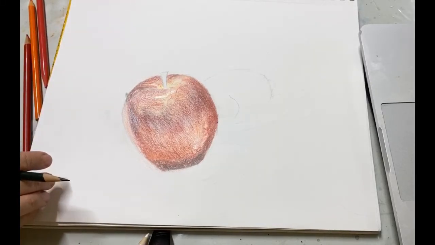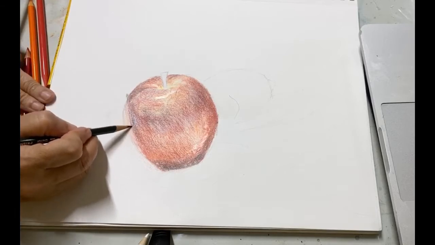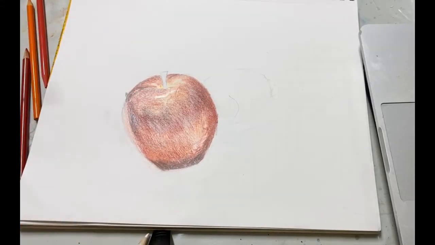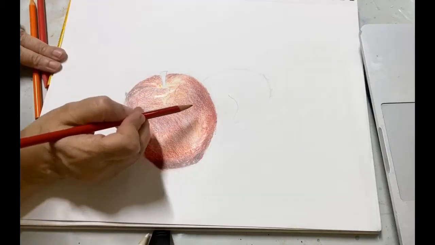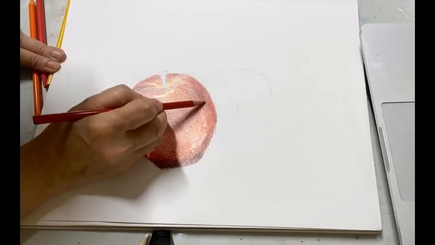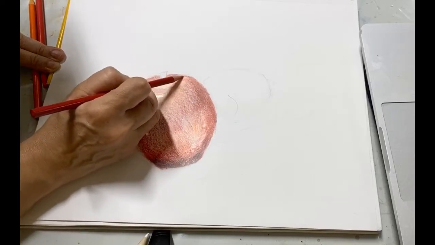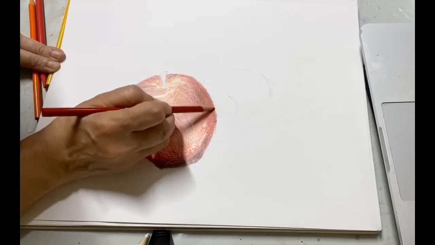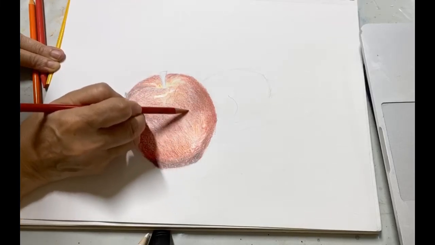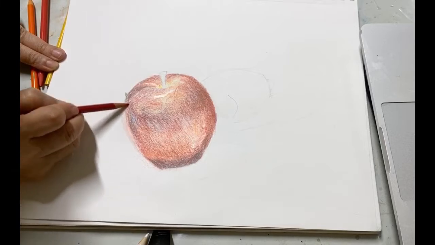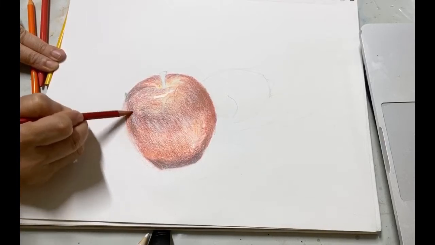Yeah, this is the green that I'm using here. Exaggerating some of the darkness that you see, when we make the dark darker and the light lighter, we are exaggerating whatever we have, and it's going to make more 3D shapes for us.